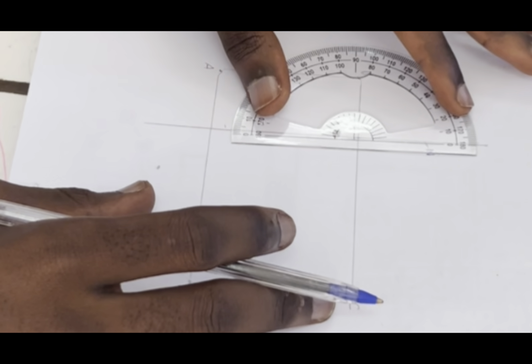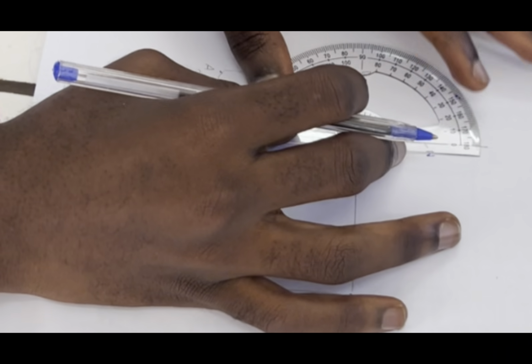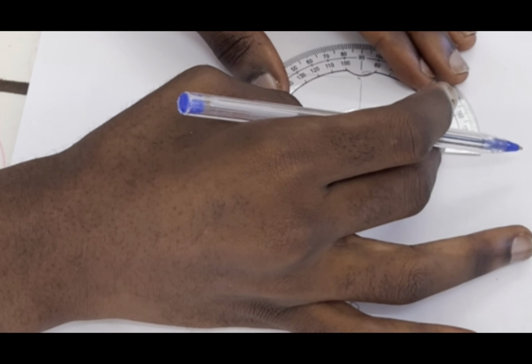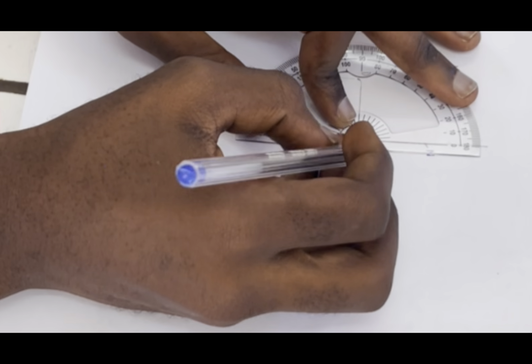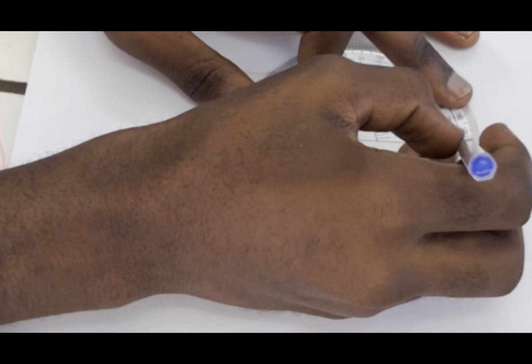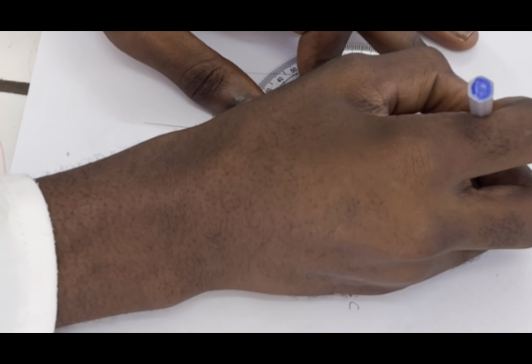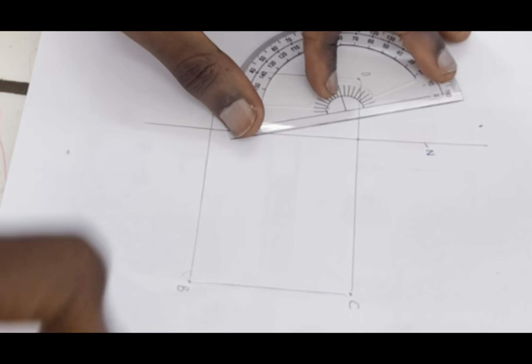Let me place my protractor. Always, the protractor should be aligned with the normal, so the 0 of the protractor should be aligned with the normal. The center should be here. If I start with 10 degrees, it is here. Okay, it means that my first angle of incidence is 10 degrees.